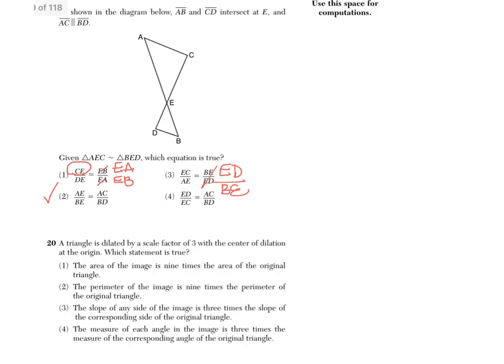ED over EC is equal to AC. So ED of the small triangle over EC of the large triangle is equal to AC. That's back to the large triangle, so we need to switch this. It would have to be BD over AC for this proportion to work, so choice 2 is the obvious answer.